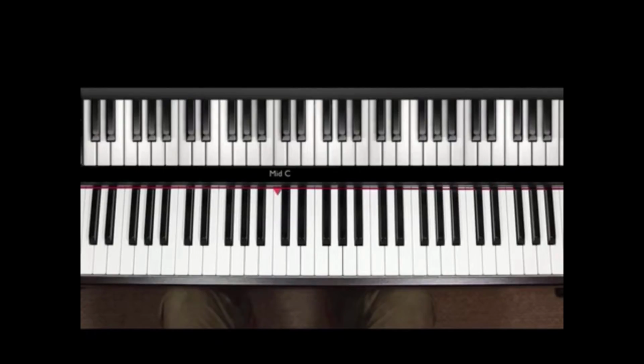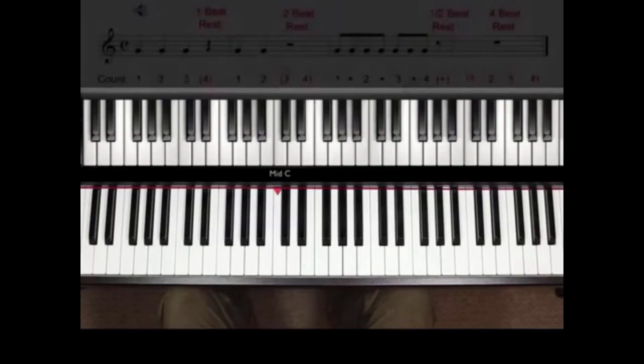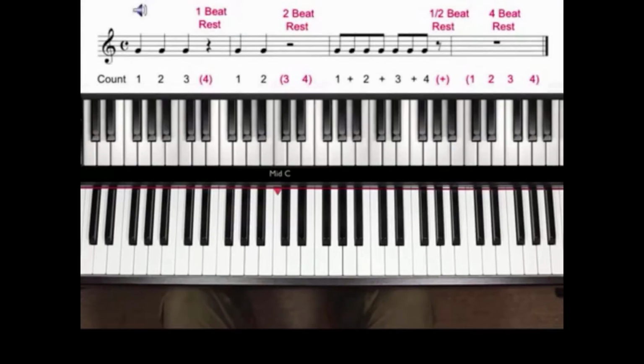Periods of silence. So you're not always going to be playing something in every single bar. There's going to be some pauses, some silence. And they're shown by symbols called rests. And they'll each have a different duration. So let's have a look. 1, 2, 3, 4. So on that 4th beat, there was nothing played. That's a 1 beat rest.